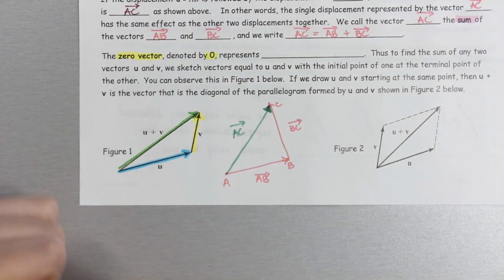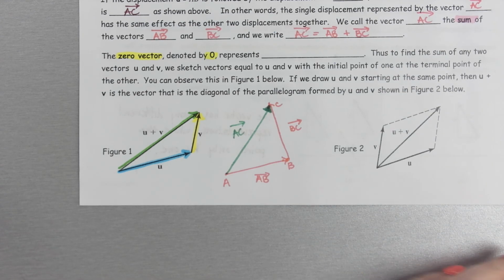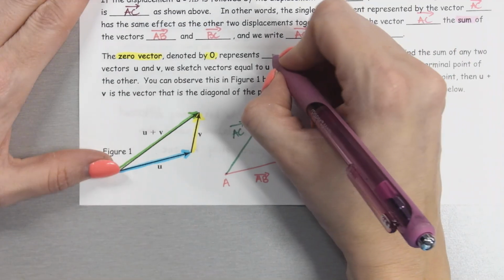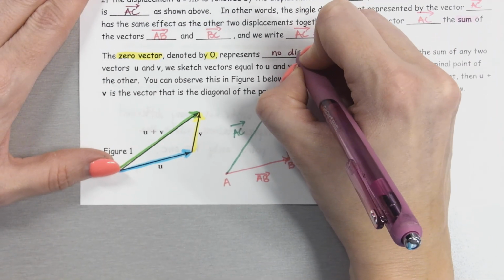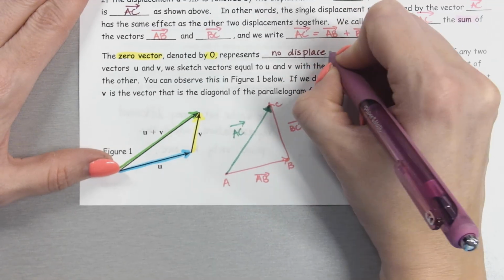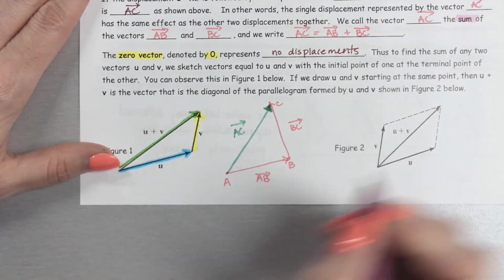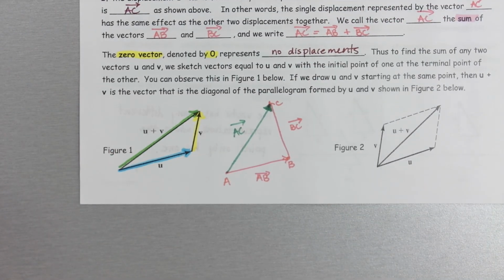So if it's a bold 0, that's going to represent no displacements, i.e. it's not going anywhere.